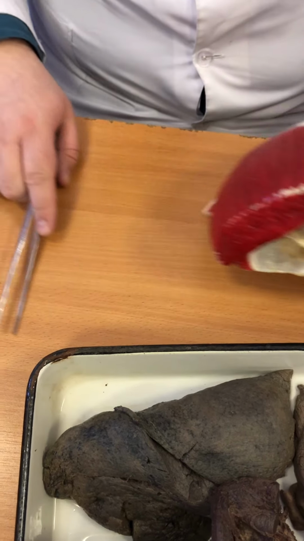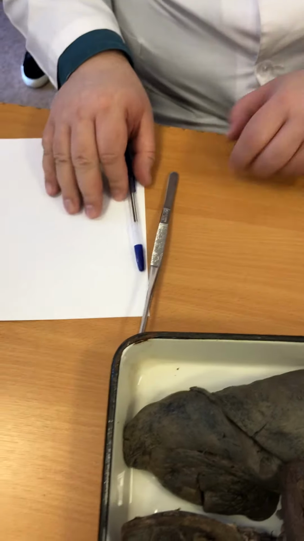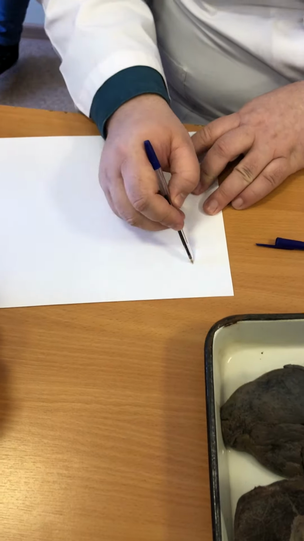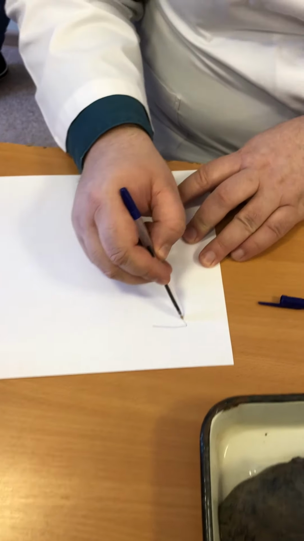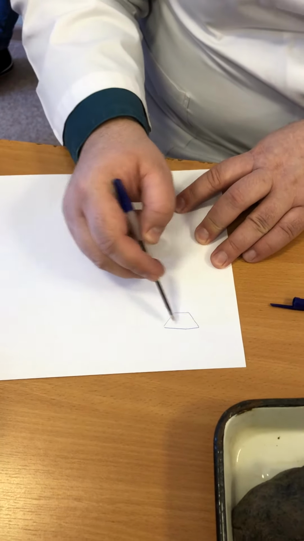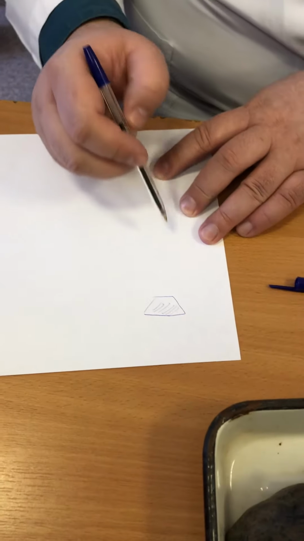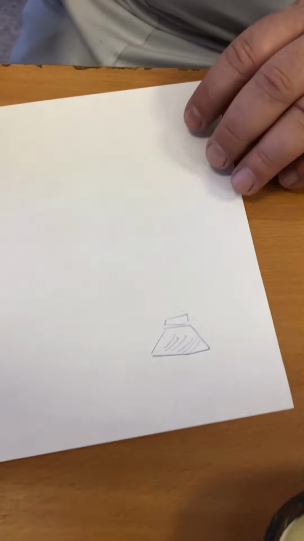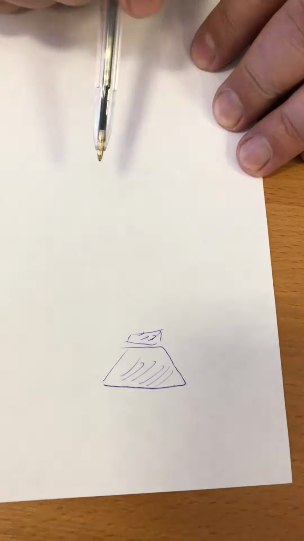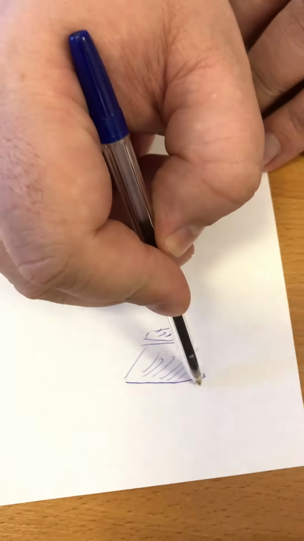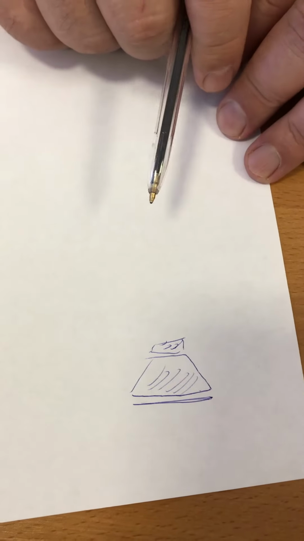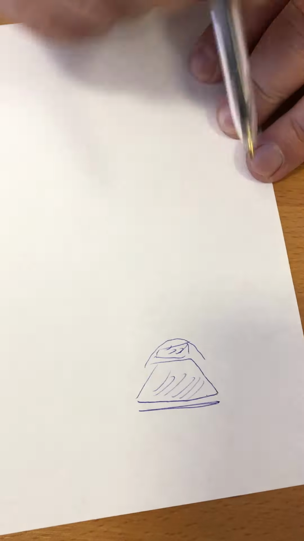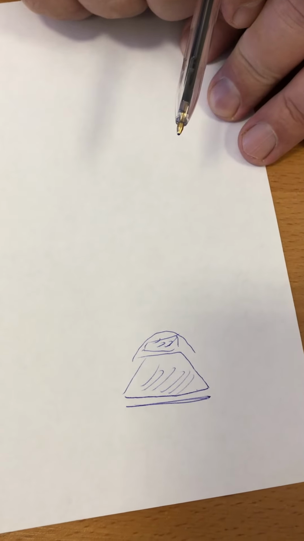Some words about fascia. It is only for your understanding. Look here. That is the pelvic diaphragm, diaphragma pelvis. It consists of musculus levator ani, and here it is musculus sphincter ani externus. And this pelvic diaphragm is covered by fascia diaphragmatis pelvis superior, and here it is fascia diaphragmatis pelvis inferior.